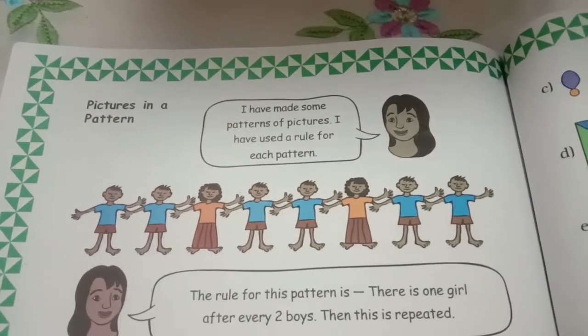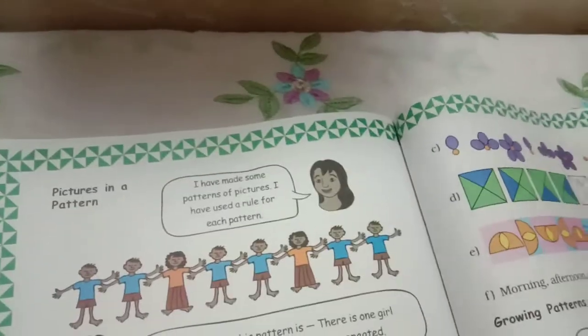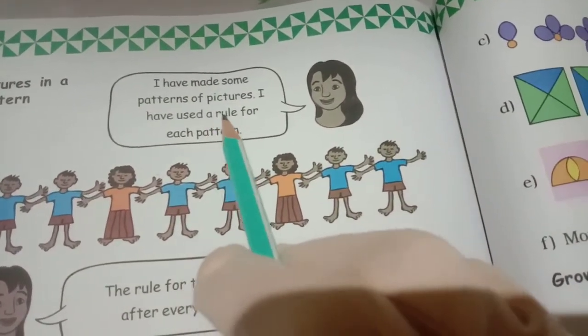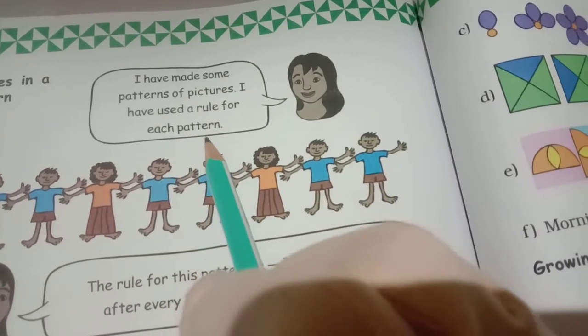Now next is our question: Pictures in a pattern. What does this girl say? I have made some patterns of pictures. I have used a rule for each pattern.